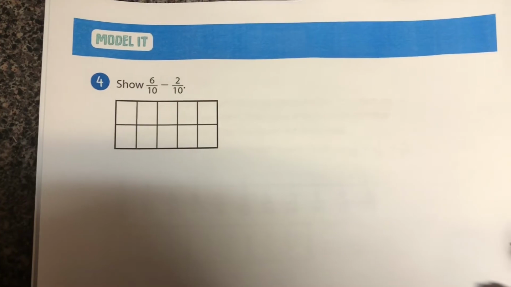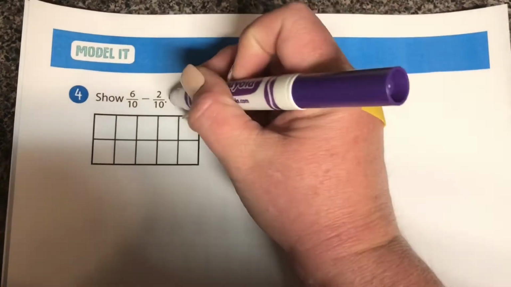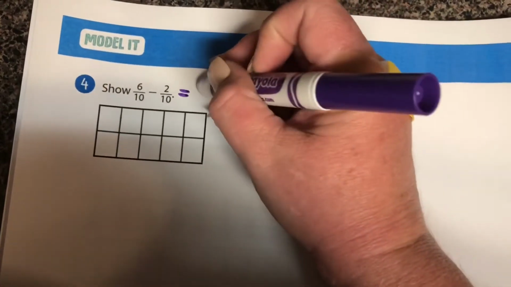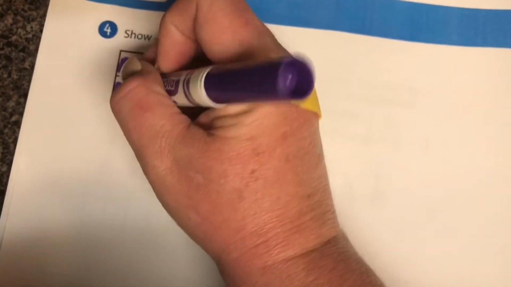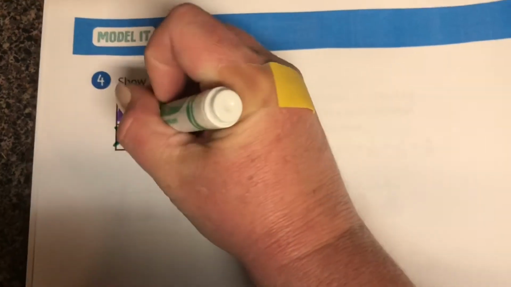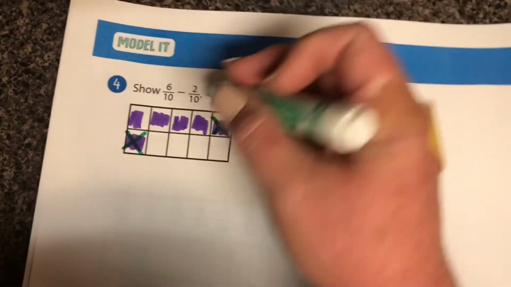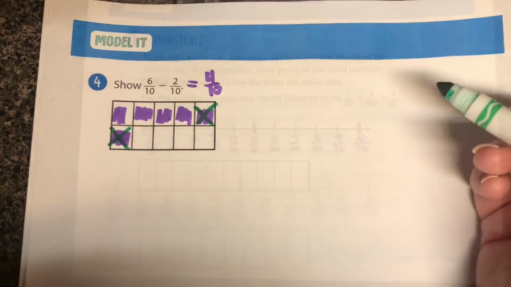Okay, I'm going to show one more model. This time it's a rectangular model, not a number line, not a circle model. And this time it's subtraction. So 6/10 minus 2/10. I know 6 minus 2 will give me 4. So my answer should be 4/10. Now let's model that. 1, 2, 3, 4, 5, 6. Now I'm going to grab another color and mark out 2 of those. Now that leaves me with 4/10 left.